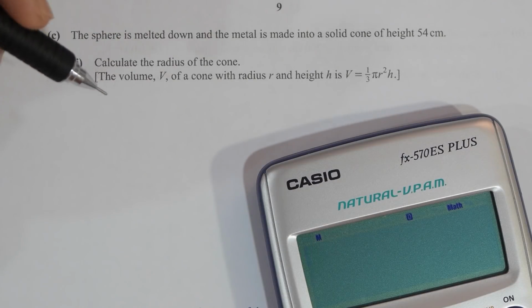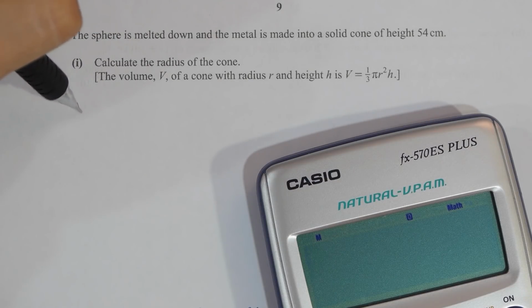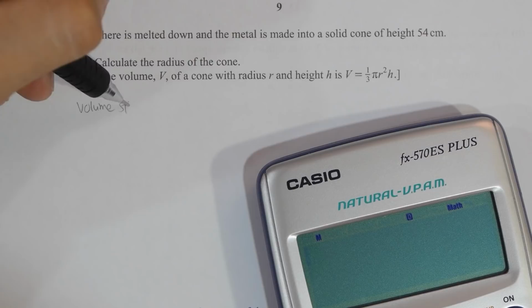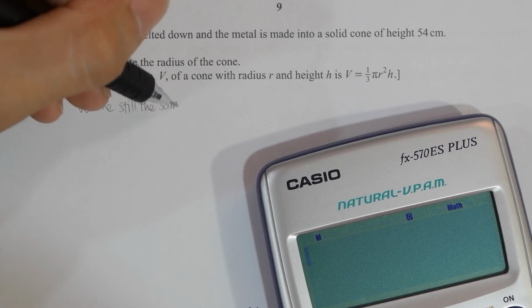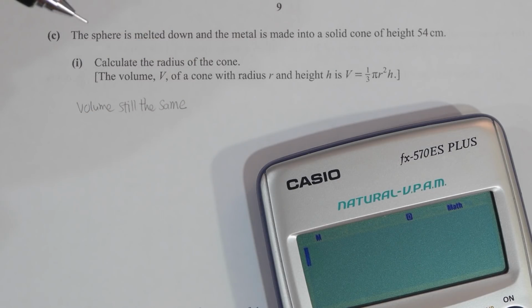Okay, for the next question, the sphere is now melted down. Okay, but the thing to take note of is that the volume is still the same, which is 4,500 pi.